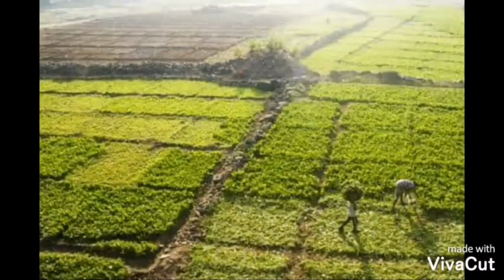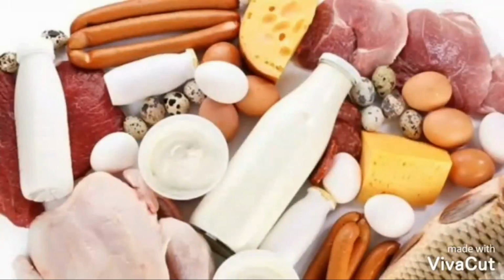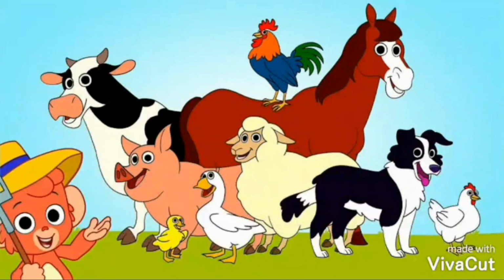Some things we get from the farms, but some things like meat, chicken, milk products, cheese, butter, curd, paneer, these are the things we get from the animals.